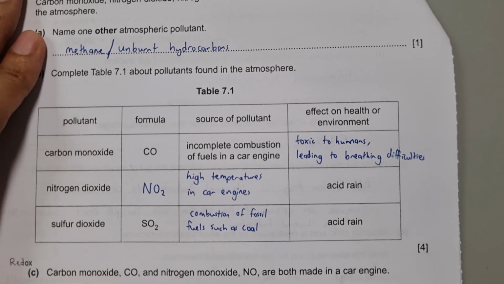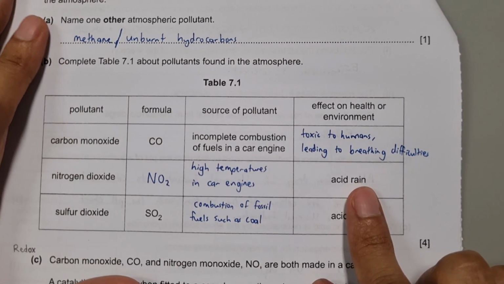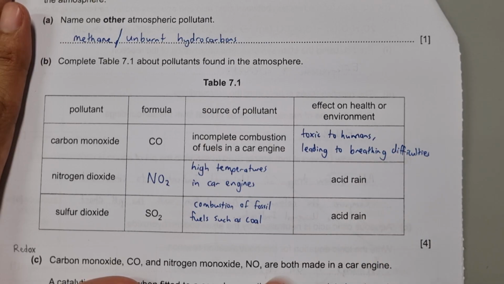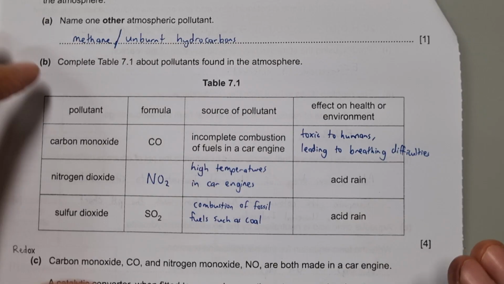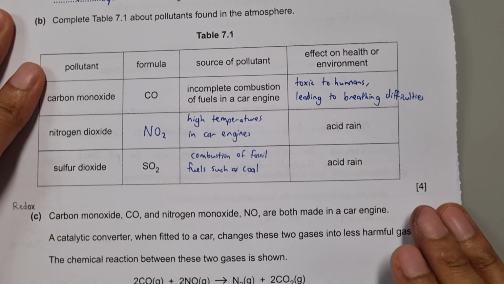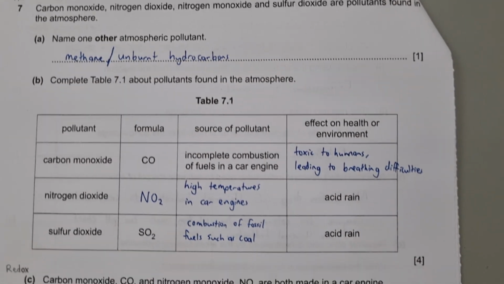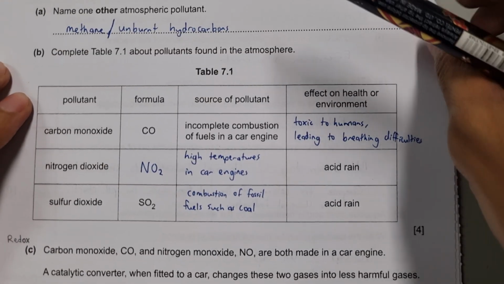So this is the effect and sources of the 3 main pollutants that you all need to know. Memorize. This can actually give you a jump of 1 grade.